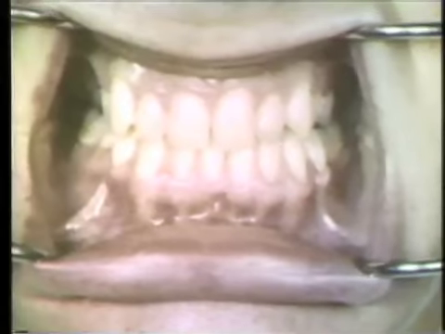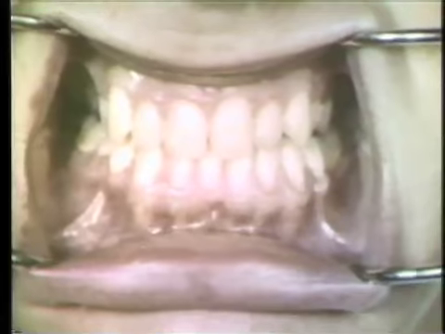The refinements in the occlusion can be achieved through pre-surgical and post-surgical orthodontics, and also in selective grinding with some equilibration that may bring the dental occlusion into satisfactory contact. So considering that's all that this case had, he has good functional occlusion.